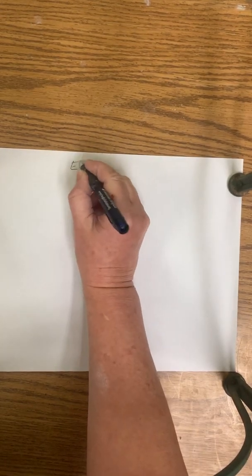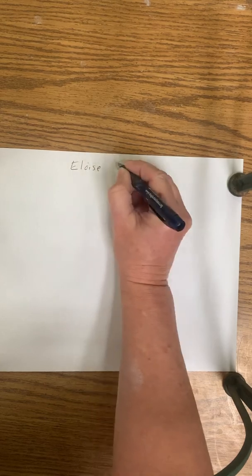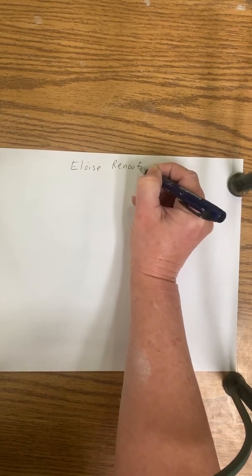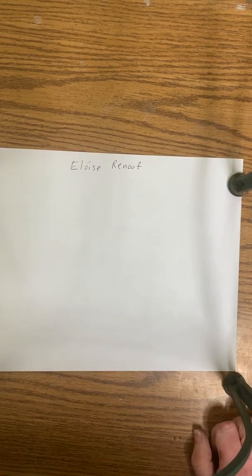We are going to look at the artist by the name of Eloise Renouf. She is a British artist, and she did a lot of different kinds of trees. And I know that I've taught you guys how to do a tree since kindergarten, but every single tree in the world is different, as well as humans are too. I just want you to keep that in mind. And they all look different.